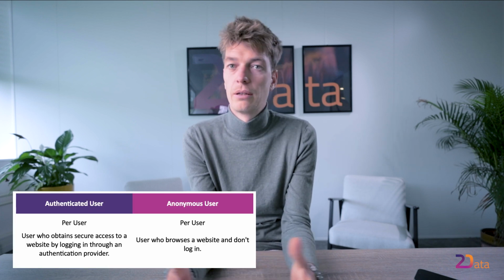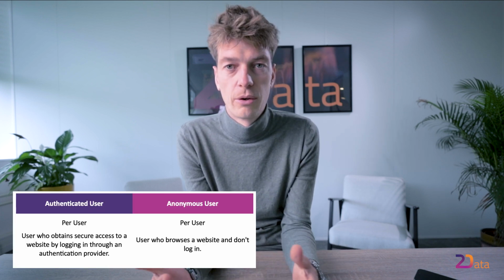The second one is also a per user model, and we look at anonymous users. If a website is globally available, then it is harder to count, and then you license the anonymous number of users visiting that page. Microsoft will count that based on cookies and see how many users have visited that page.